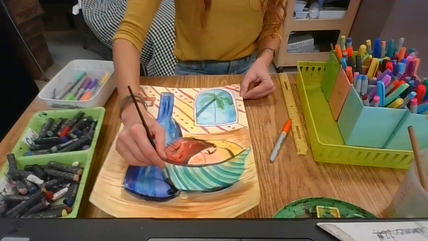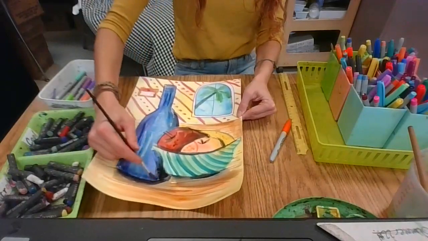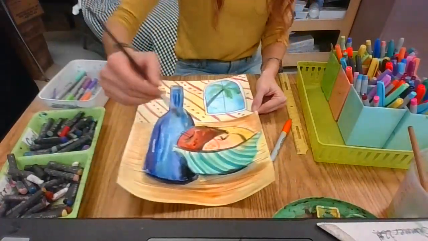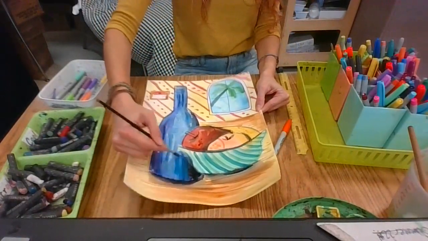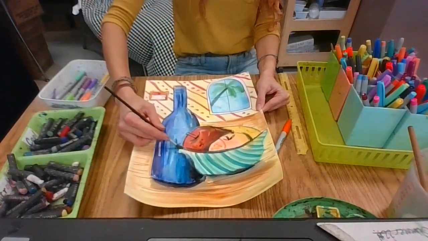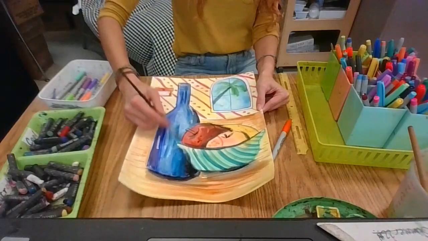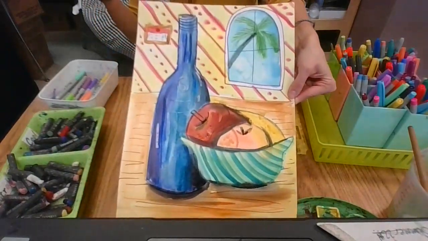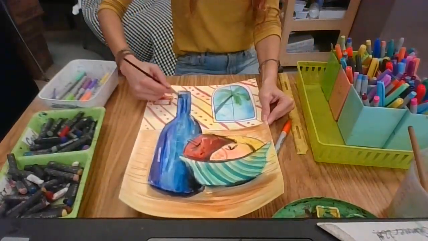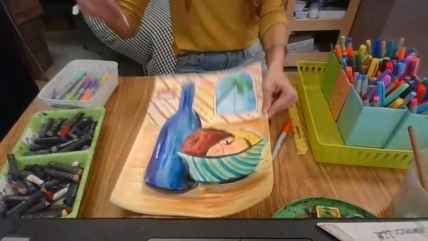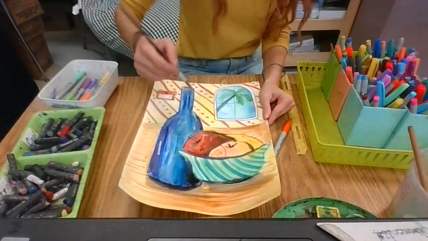I'm going to really darken up this bowl with some dark blue and some shades, lots of color in there so that it looks more like a real bottle.